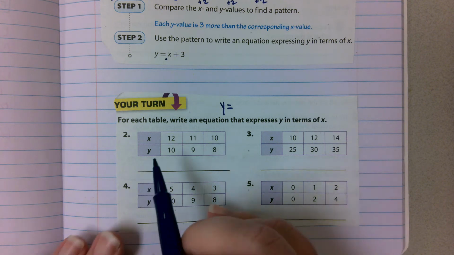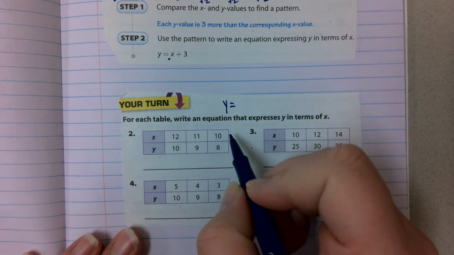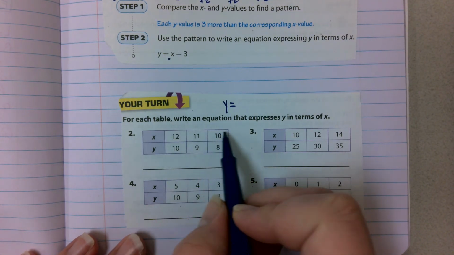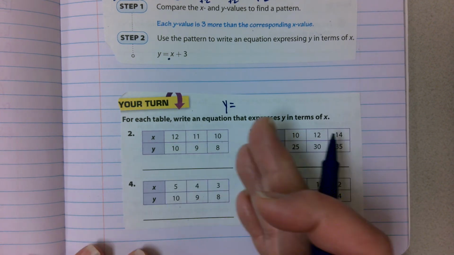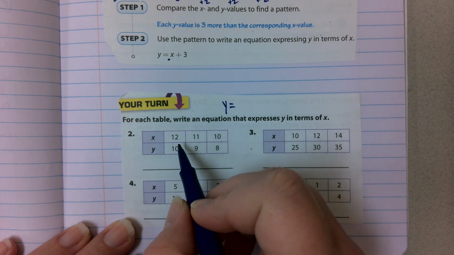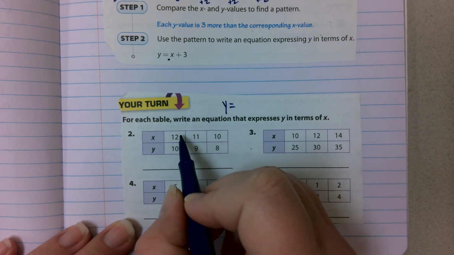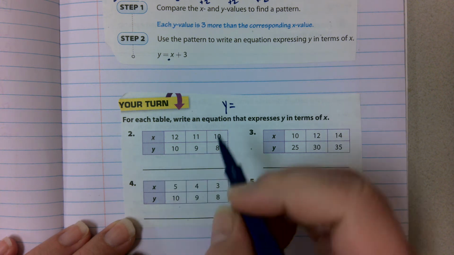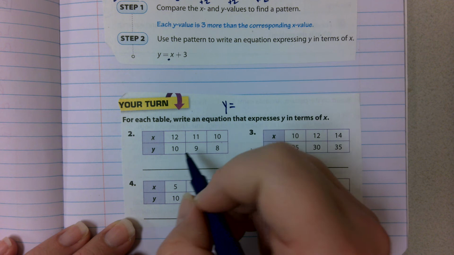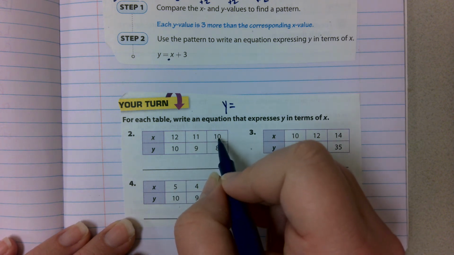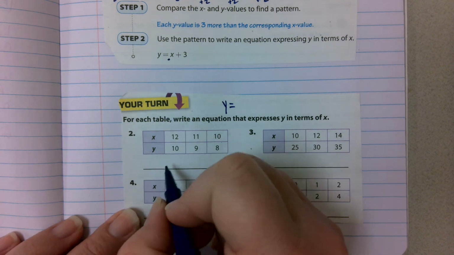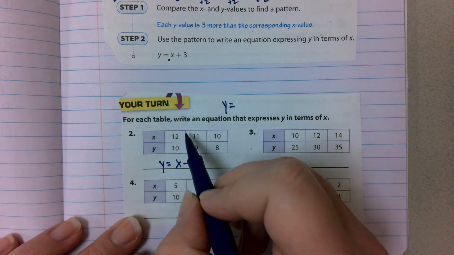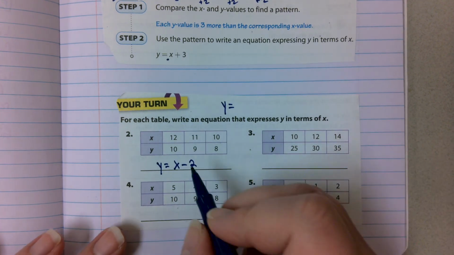All right, so for number 2, the table's going backwards, notice that. So our x values are moving down, and our y values are moving down. So if I were to flip it, it would be the same thing. And as my x values are going up by 1, my y values are going up by 1. So then I want to look at the difference between my x's and my y's. And I see that my y values are 2 less than. So I'm going to end up with y equals x minus 2. So my slope is just 1. The change is only 1.